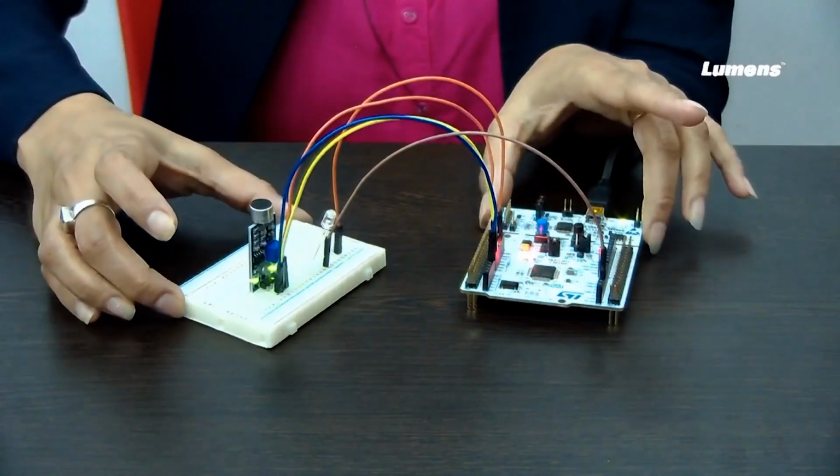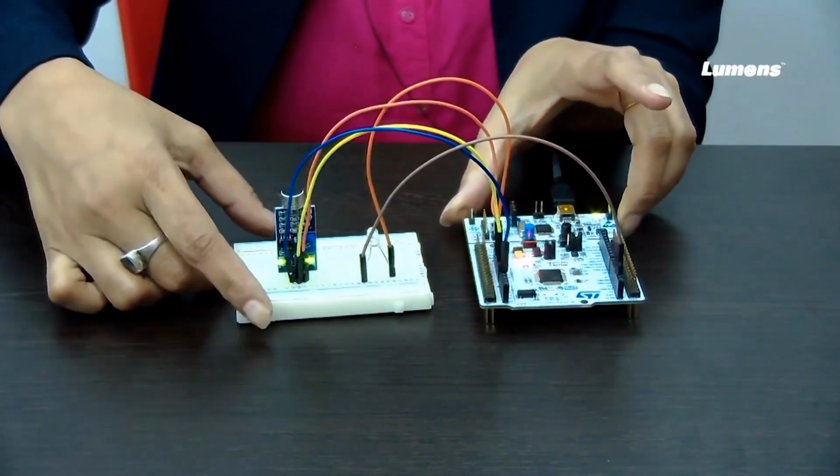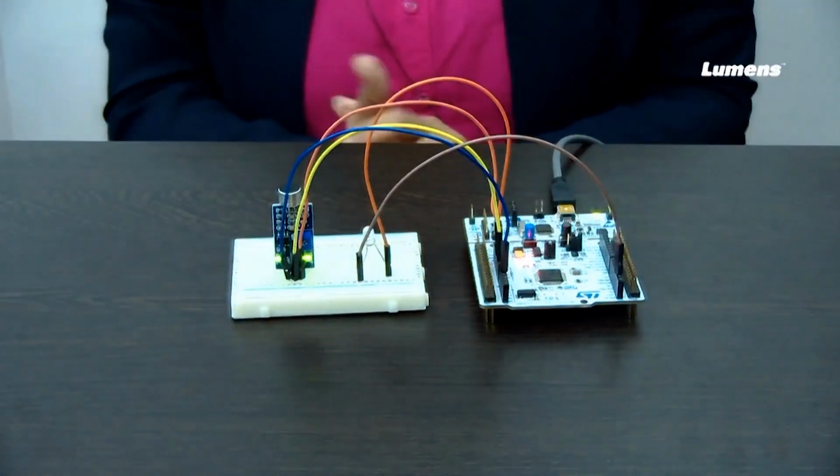Okay, so this is the experiment that we did with this microphone. The experiment is very straightforward. We just have to make sure that the connections are all right, and then depending on the sound level, the LED will glow. So where is the application of this small thing?